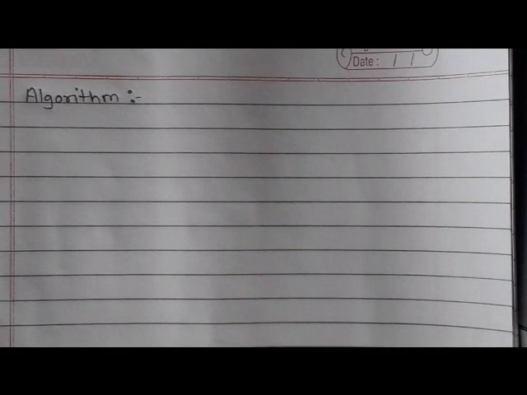In this video, we will discuss algorithms. When we have to perform a certain task on a computer, first we need to write a computer program. The computer program gives the computer instructions which can be performed step by step, and when we perform it step by step, we come to a certain output.